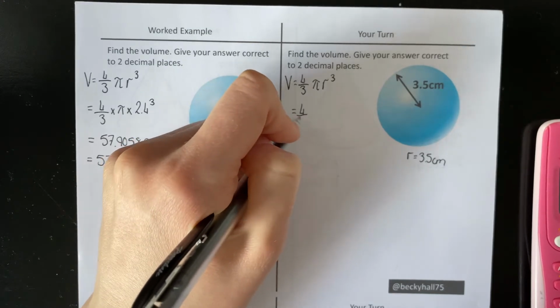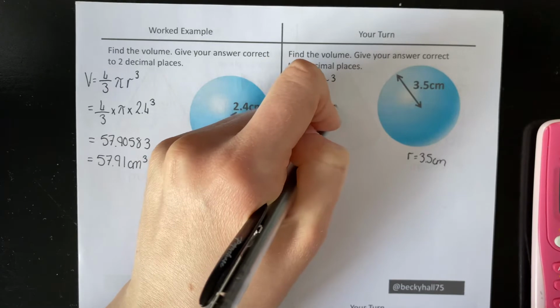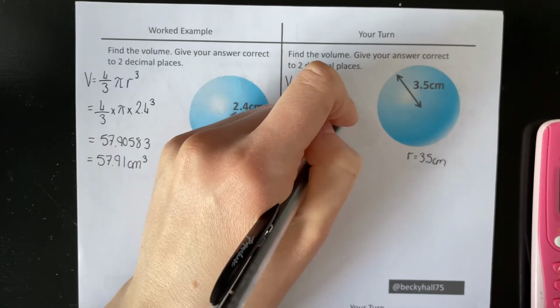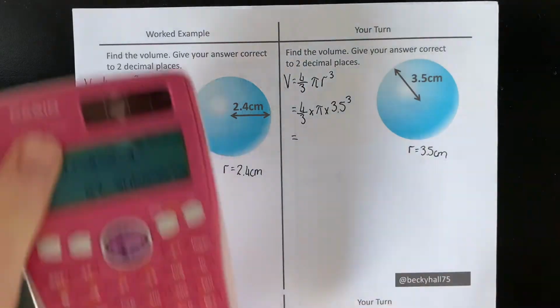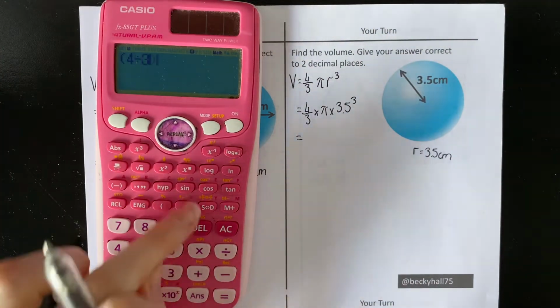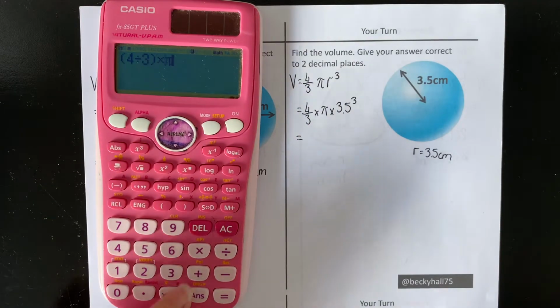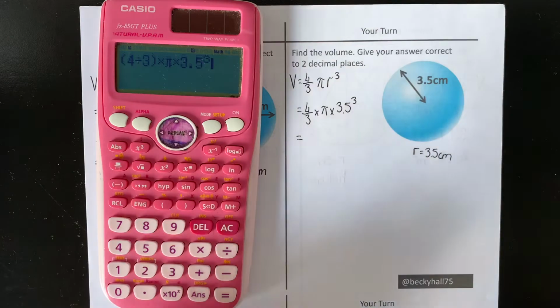So I have 4/3 times pi times 3.5 cubed. And again, I'm going to pop this into my calculator.